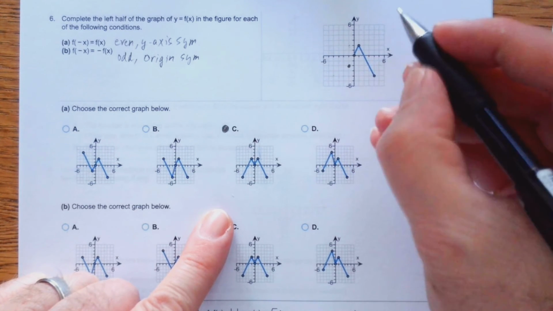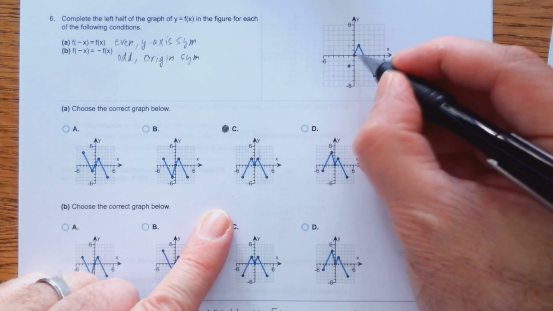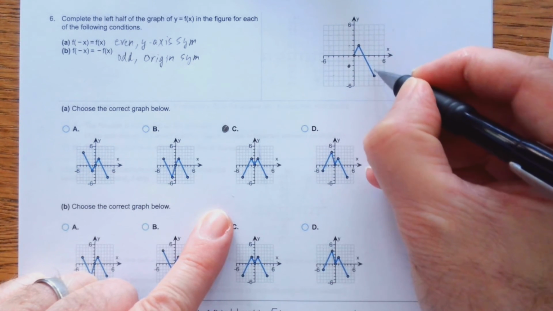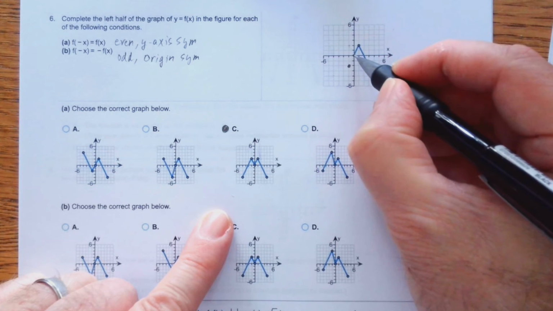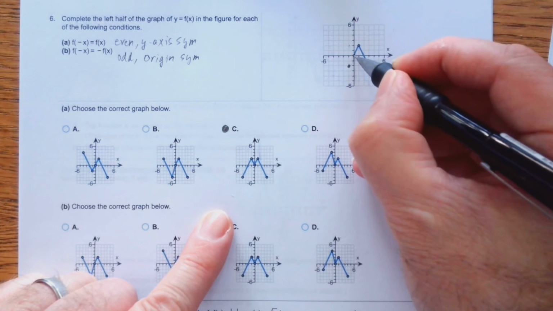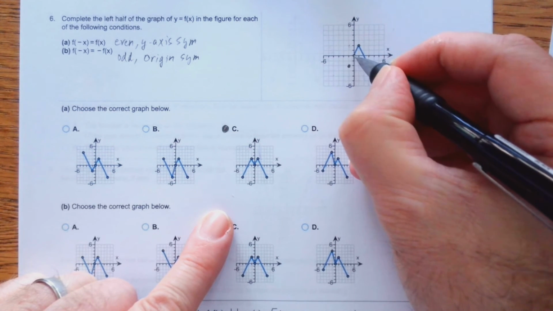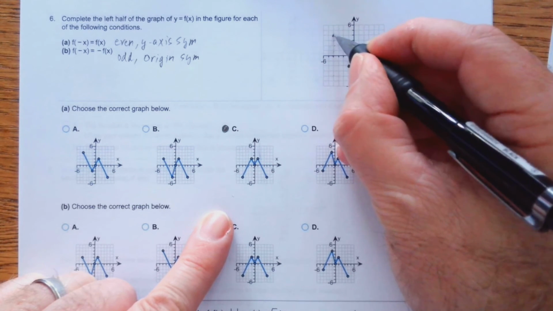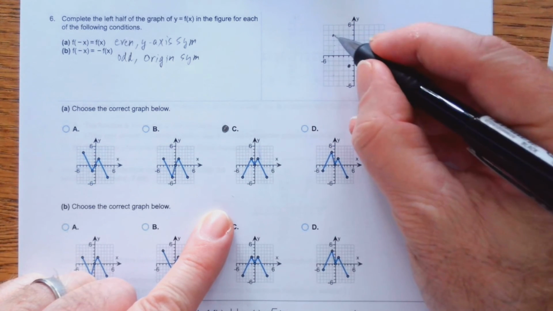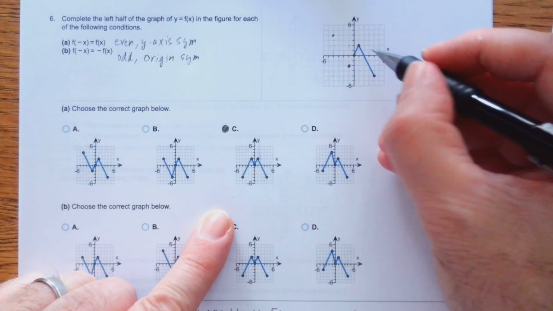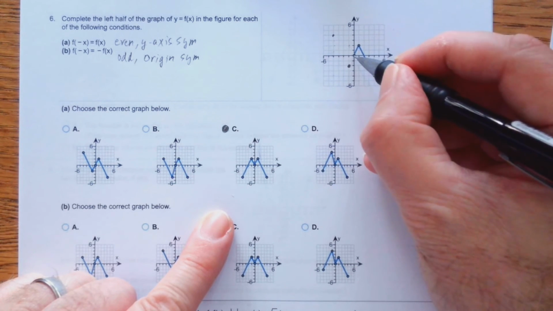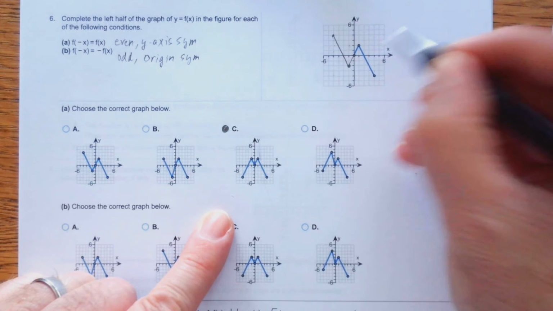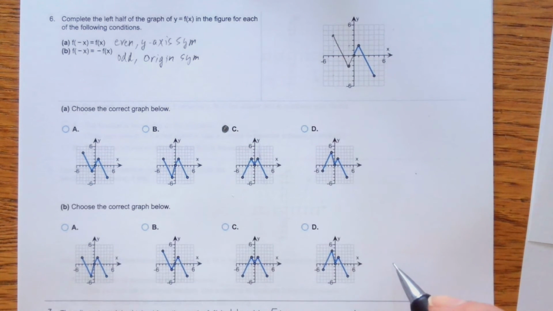And let's see here. We're 1, 2, 3, 4, down 1, 2, 3, 4. So if you go through this line here, we'll be at 1, 2, 3, 4, 1, 2, 3, 4. We're going to be on the opposite side. And so you can connect these points, and your graph's going to look like that.